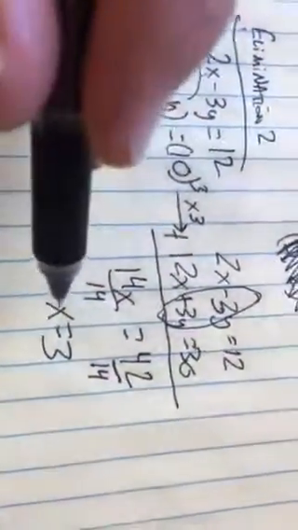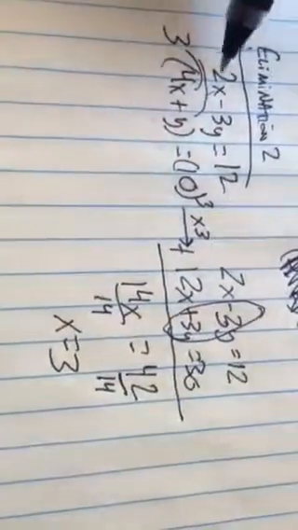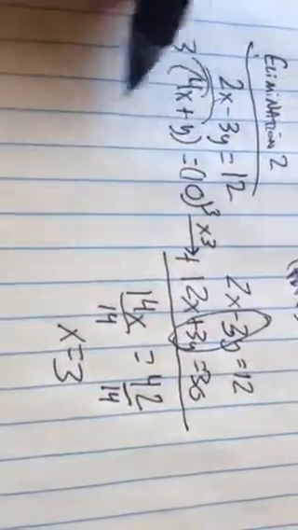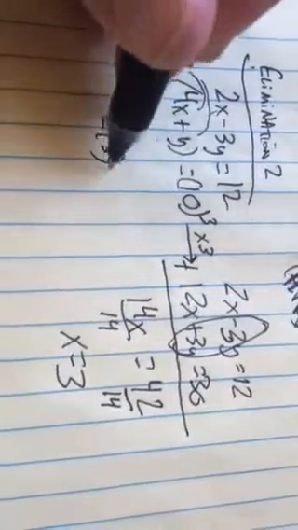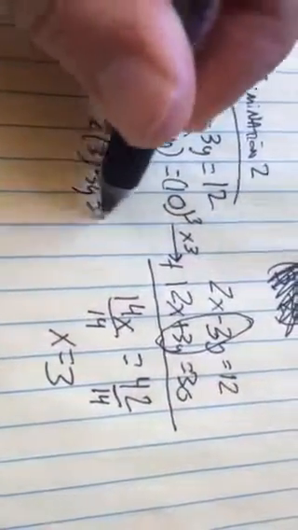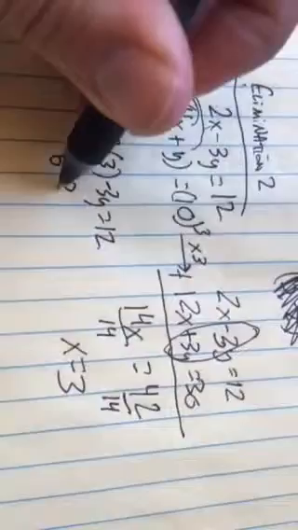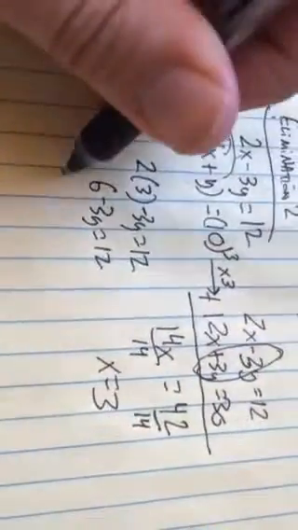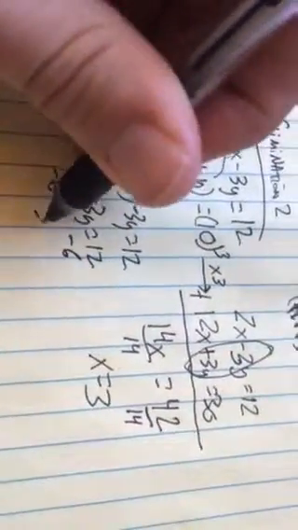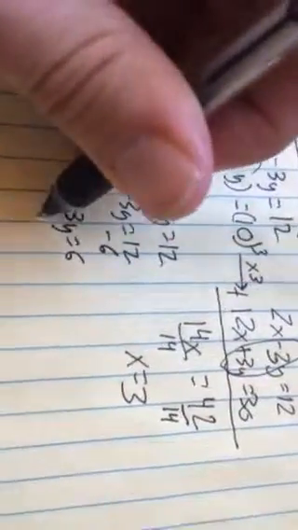So I know x is 3. Knowing x is 3 is great. I need to know what y is. So I can take that 3 value and plug it back into either one of my equations. I'll plug it into this top one. 2 times x, which is 3, minus 3y equals 12. 6 minus 3y equals 12. Subtract 6 from both sides. Negative 3y equals 6. Divide by negative 3. Looks like y equals negative 2.